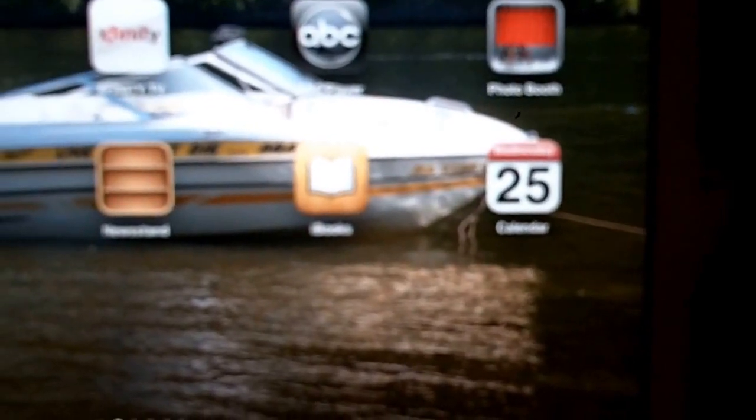Alright, so to get Siri on your non-4S or iPad 3 devices, your device will need to be jailbroken, and you will need to have Cydia. There is Cydia right there. So once you're jailbroken, let's go ahead and get started. So go into Cydia. Wait for it to load. Go down to the bottom.